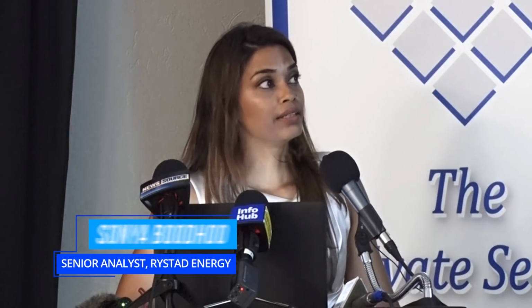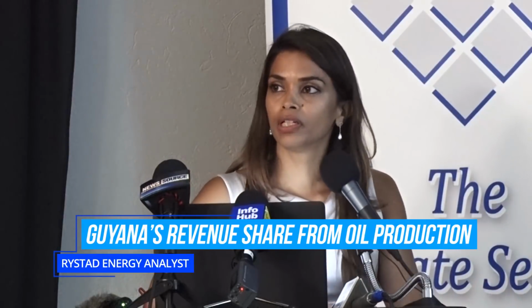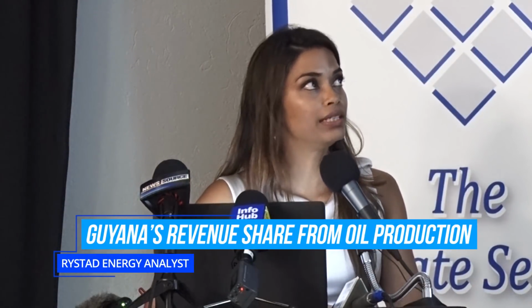So what we see is that most of them, with the exception of Liza Phase 1, are currently in the discovery phase represented by the green bubble, whereas Liza Phase 1, which has been sanctioned and is currently under development, is represented by the yellow bubble. And all these discoveries are in one block operated by Exxon in partnership with Hess and CNOOC.